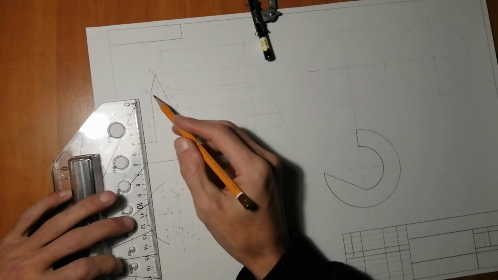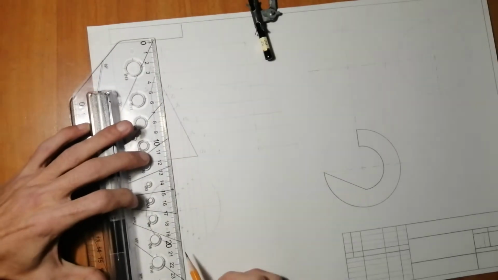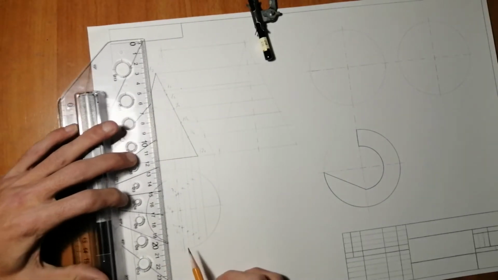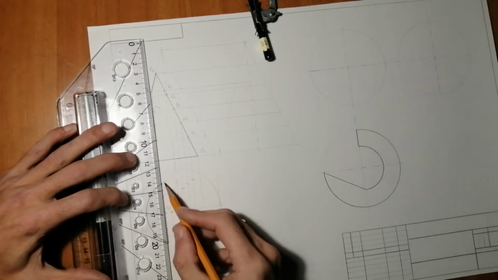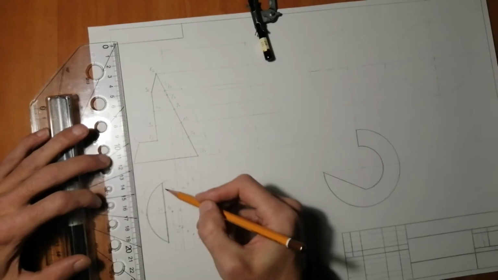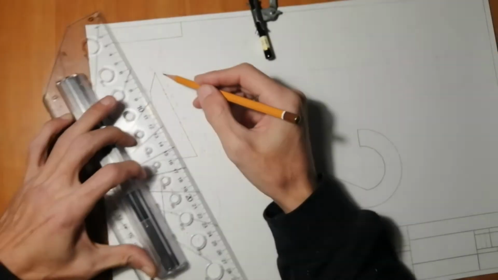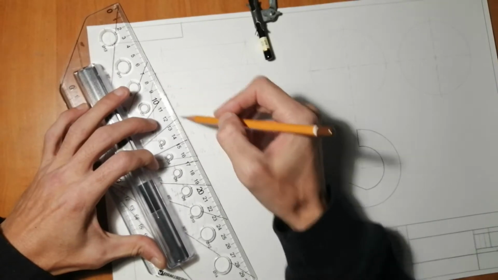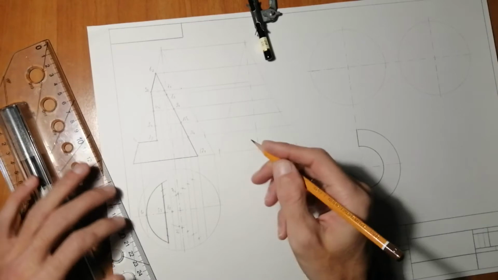This cut outline is called a hyperbola on plane P1, one line on P1, and this line is called a parabola.